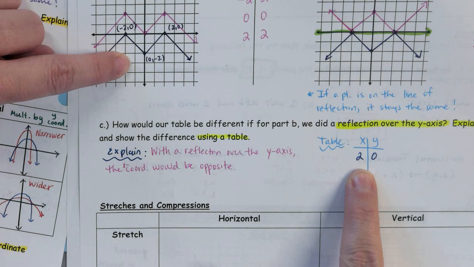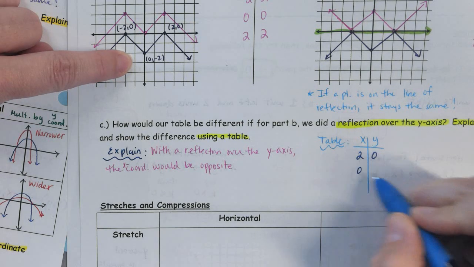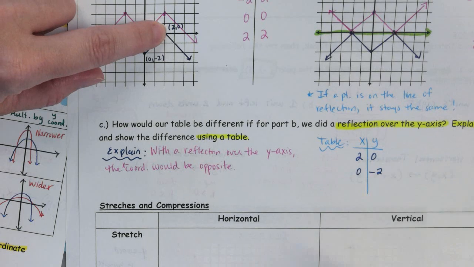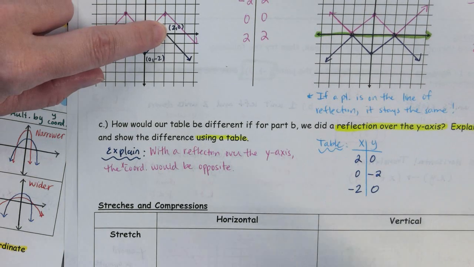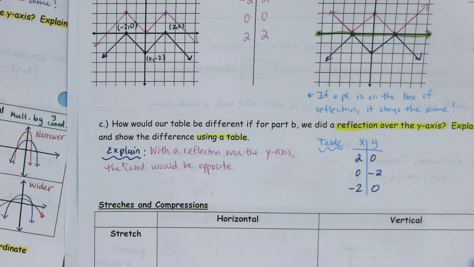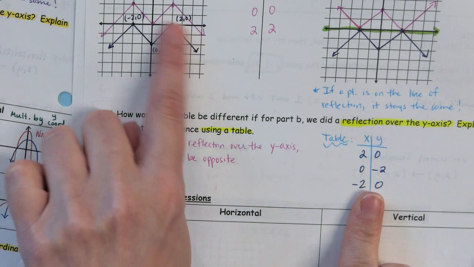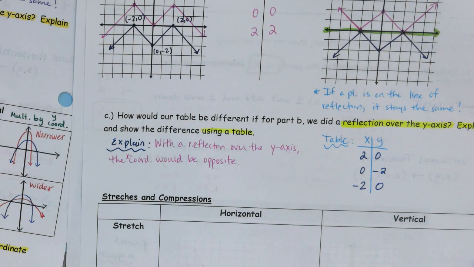What about for this one? 0, negative 2 stays the same. And then 2, 0 would become negative 2, 0. Now really, if we look at these points, 2, 0 is here, 0, negative 2 stayed the same, and then negative 2, 0 is there. So aren't these just the same points that we already have here?